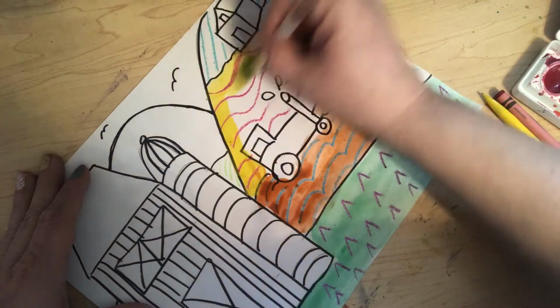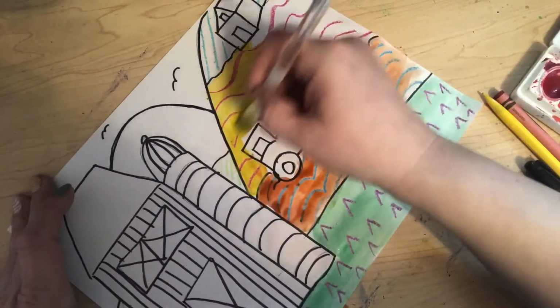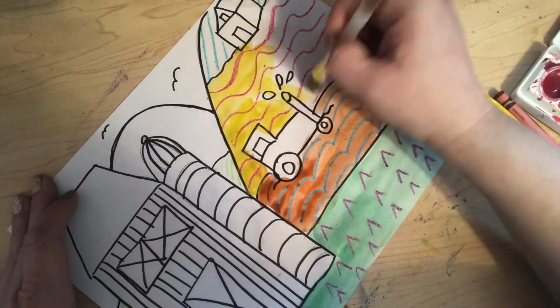It's really cool how the colors are combined. I'm not using the same color that I used in the crayon so that you can actually see it more.